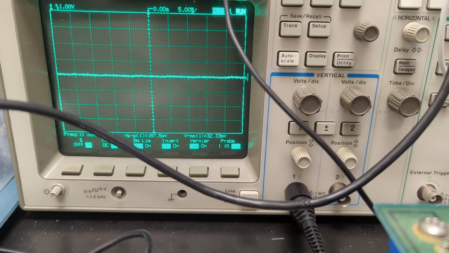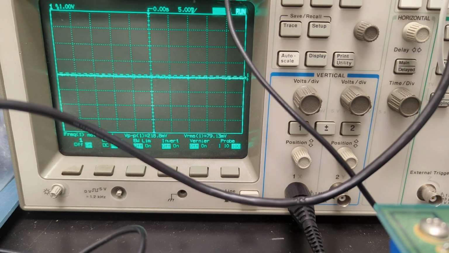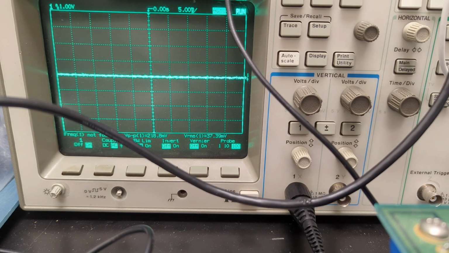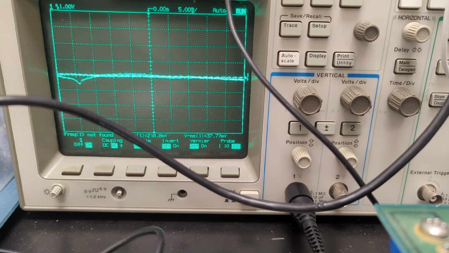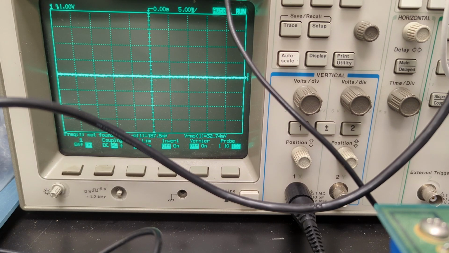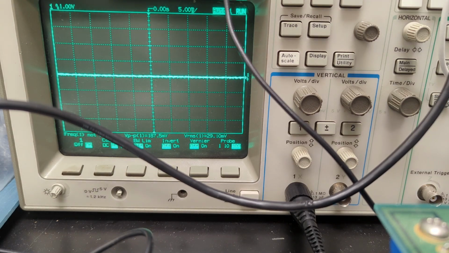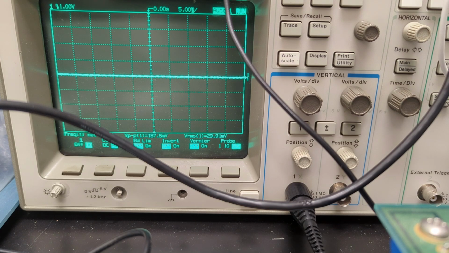Alright, this is going to be the 27 volt unregulated supply. So this is for the high voltage supply. And that one is also good. This supply was not brought down with all the other ones, but it's good to check it anyway.